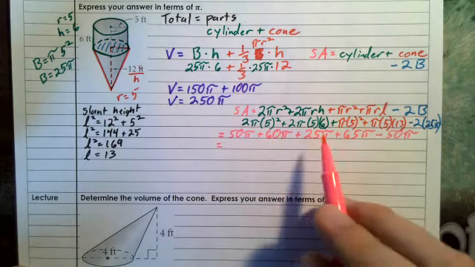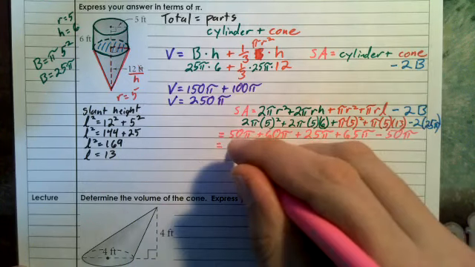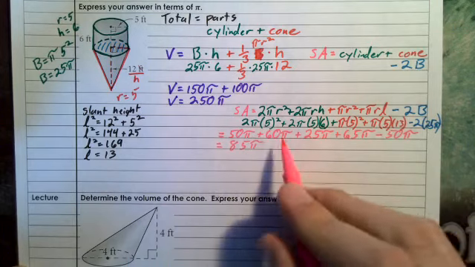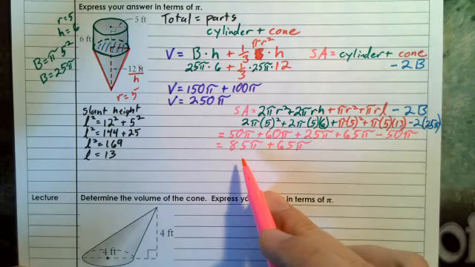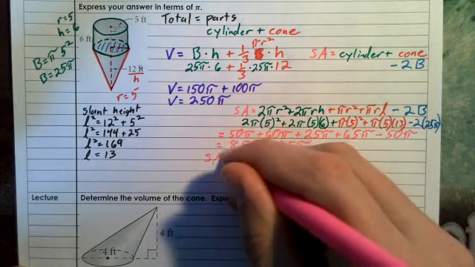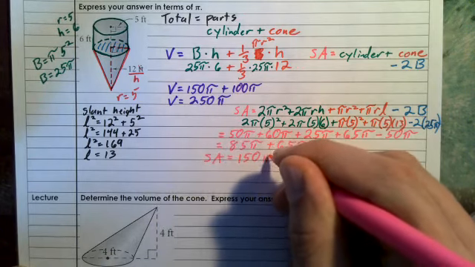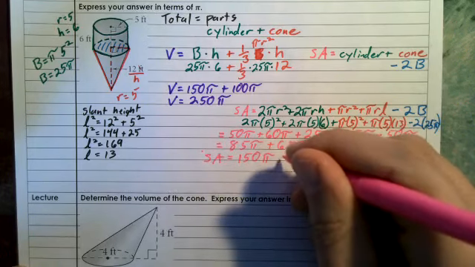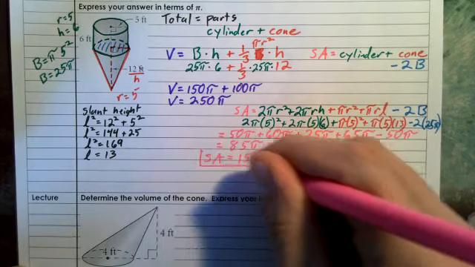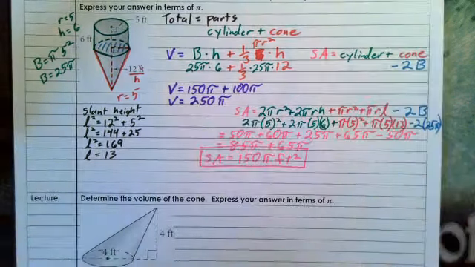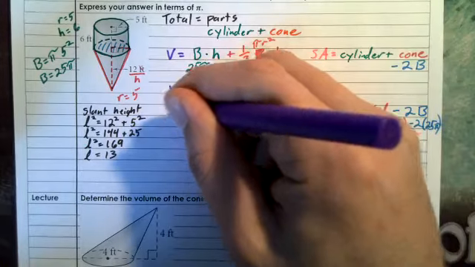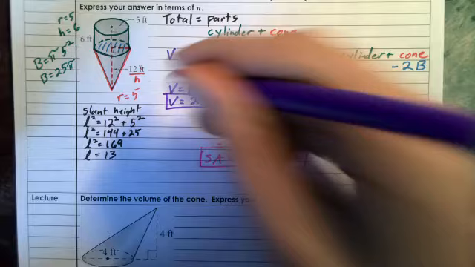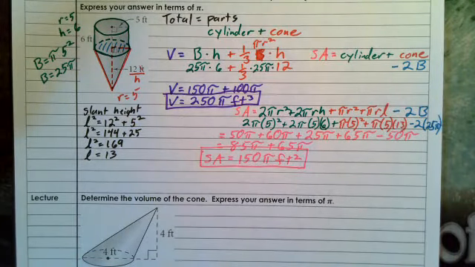So we've got 60 plus 25 plus 65. So that's 85 pi plus 65 pi. So that is 150 pi. So the surface area is 150 pi. Oh, feet squared. Units are important. Feet cubed. And there are our answers. Woohoo!